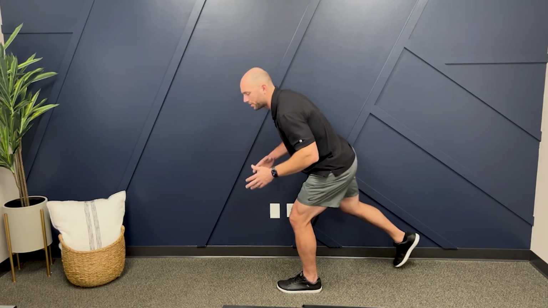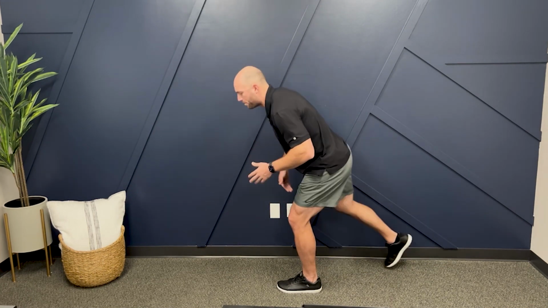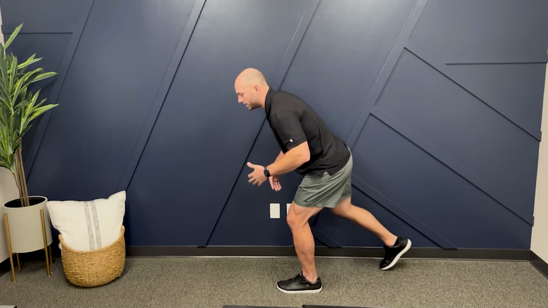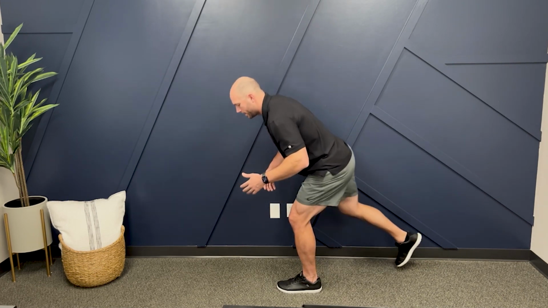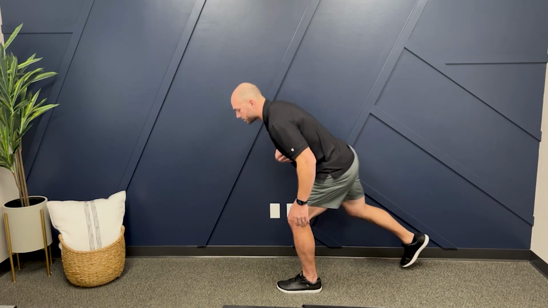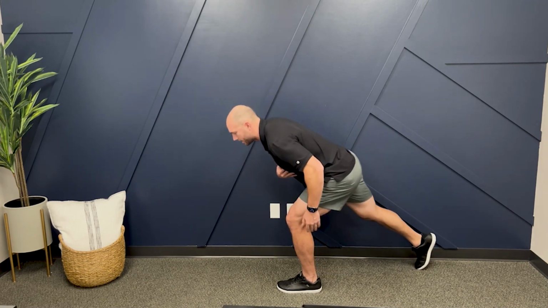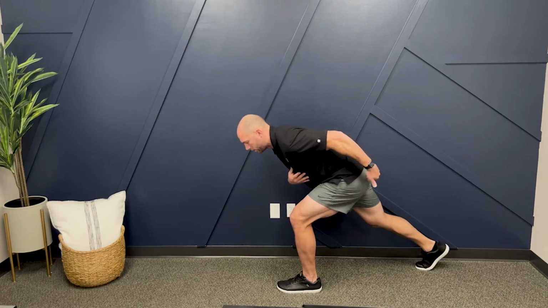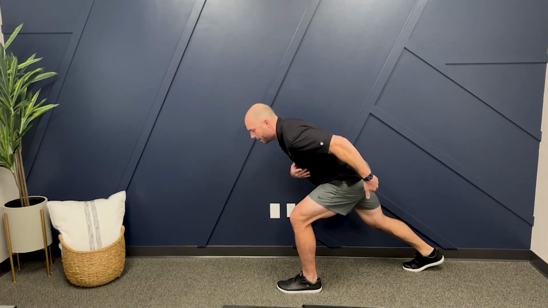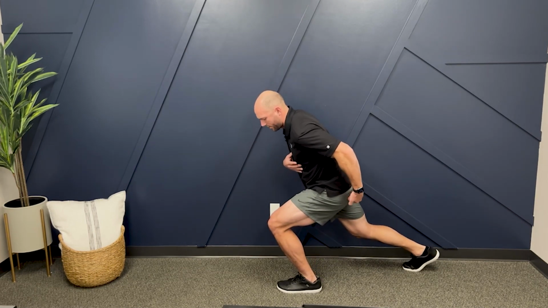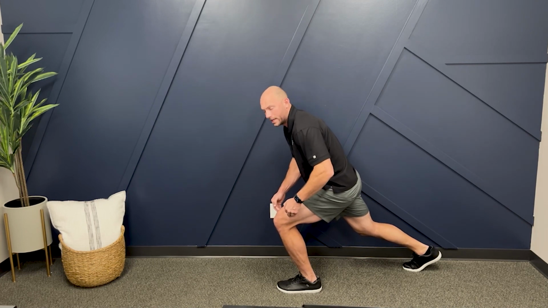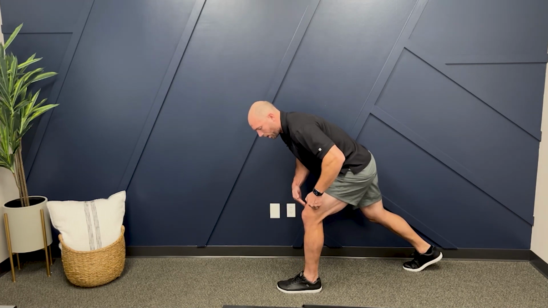Less than 10% of my weight is going on my back leg. I'm just balancing by tapping, and then I'm coming down. My chest goes down to where it's almost touching my thigh. And so that's going to allow me to use more of my glute. My glute fires really well right here. If I shift forward, my glute does not fire as well, and I have a lot of pressure on my knee. If I come here, I can poke into my knee.